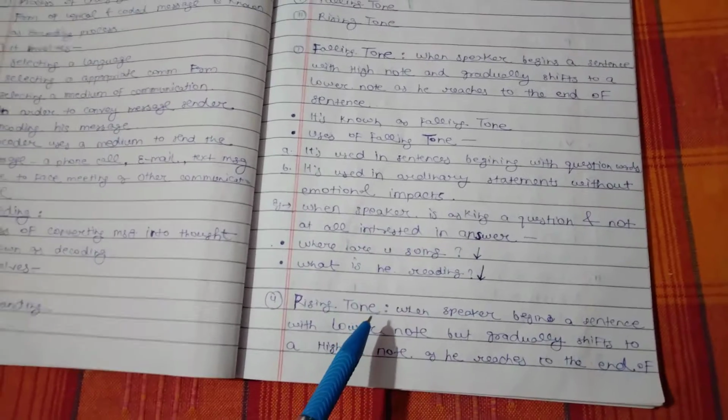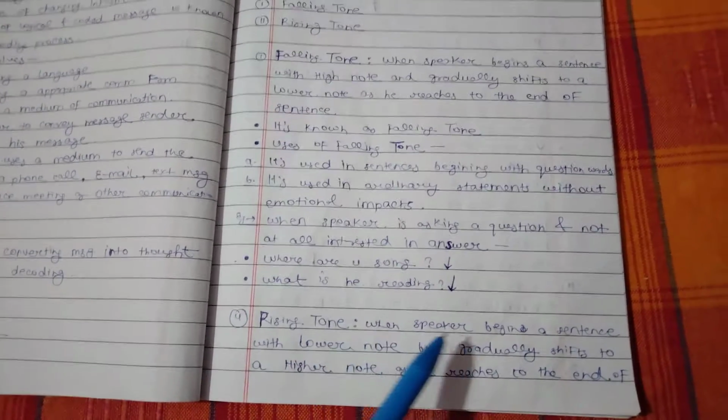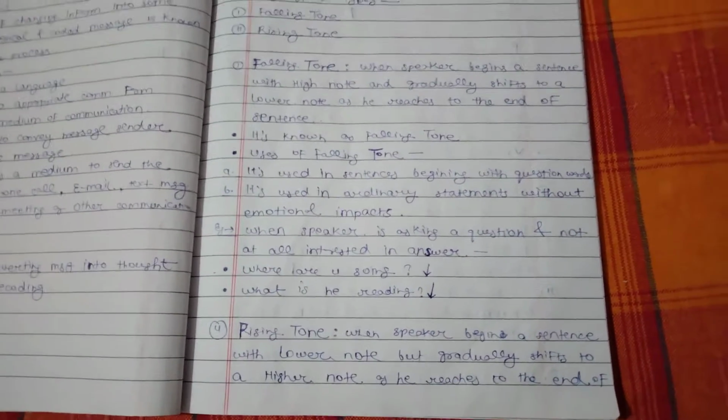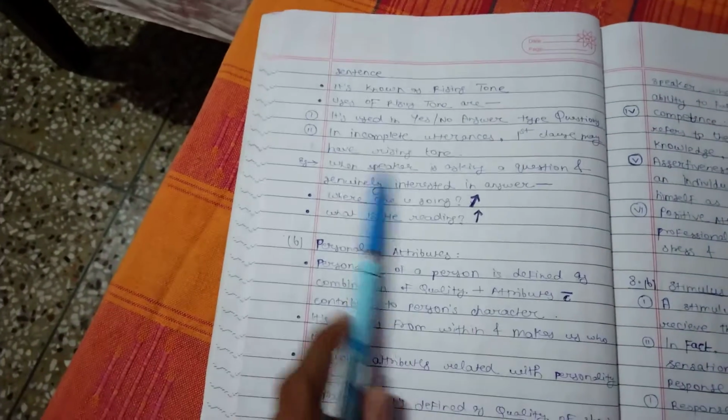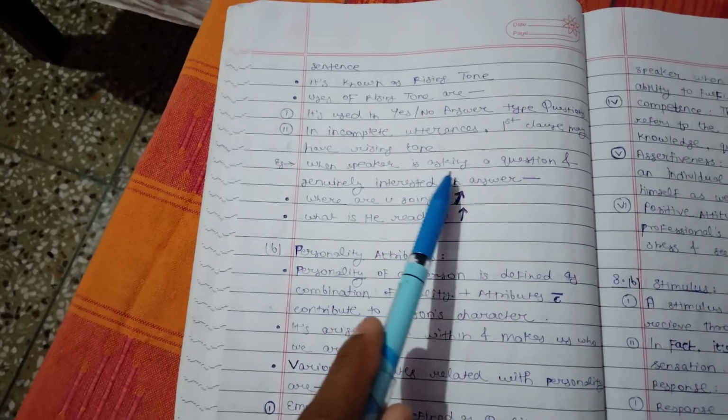Okay, here you can read the definition of this. Rising tone, or rising intonation: when a speaker begins a sentence with a lower note and gradually shifts to a higher note as he reaches the end of the sentence or the topic, it is known as the rising tone. We use it in yes/no type questions when a speaker asks a question.